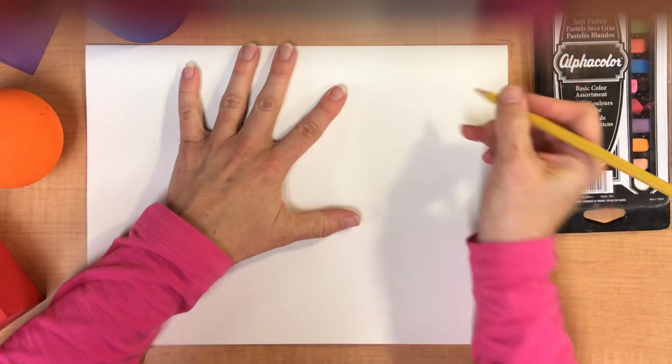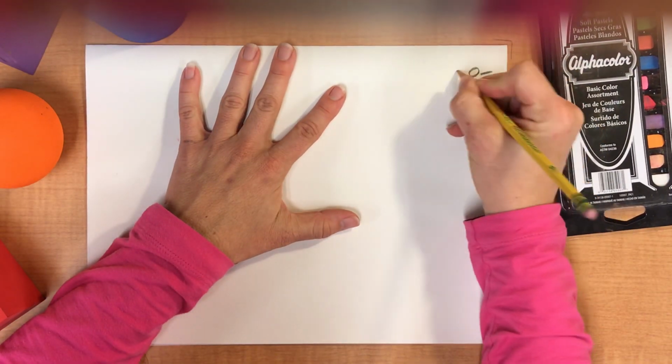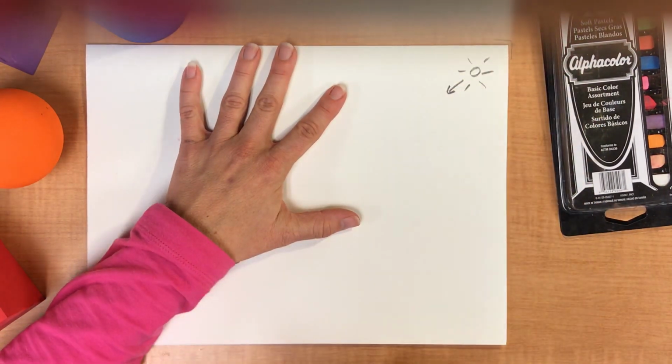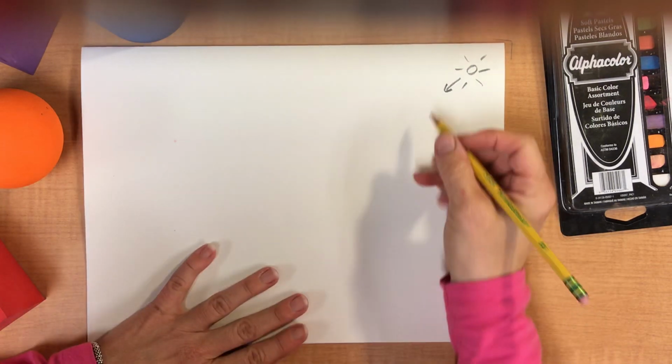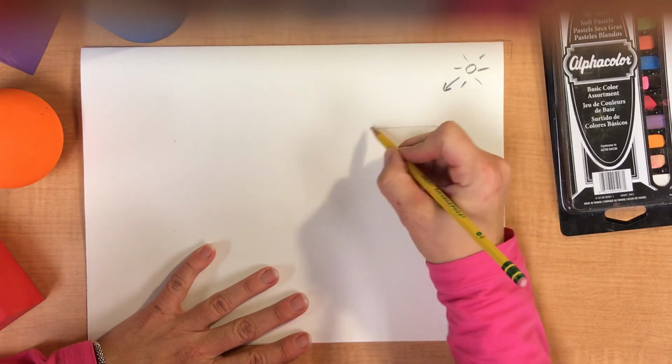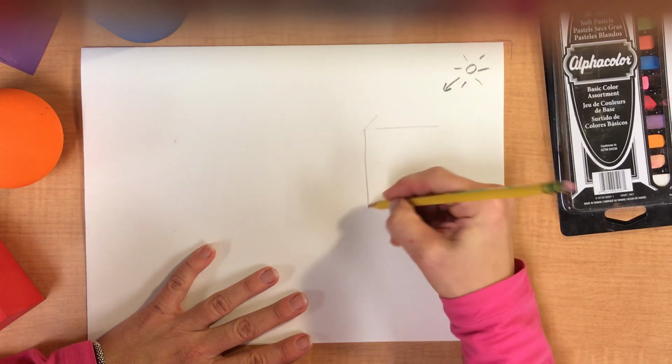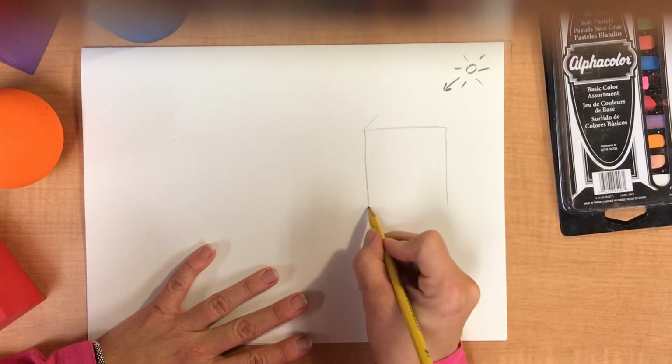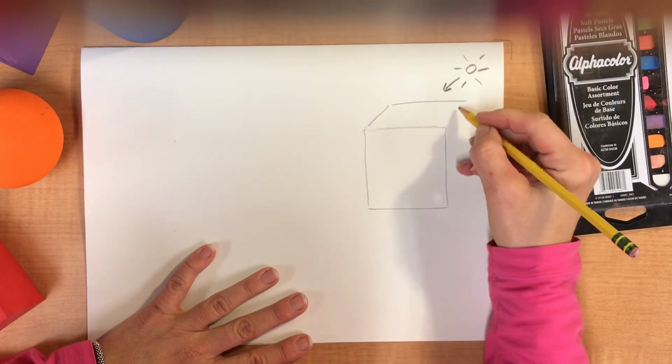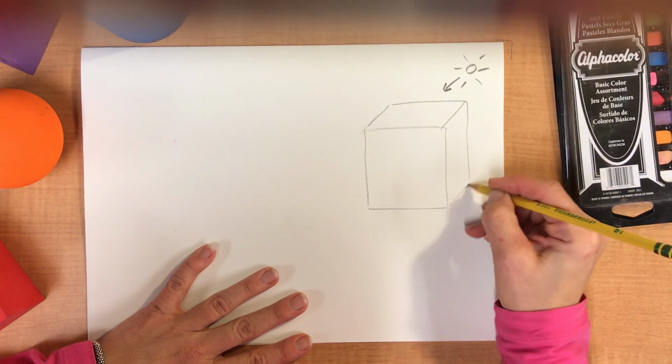So I want to try and draw these out so that I see all those different planes. And I'm going to have the light source start over here because that's where my light source currently is. And it helps to determine that before I start. And I'm going to start with here, let's do the box. So start with a cube, facing the light source here.